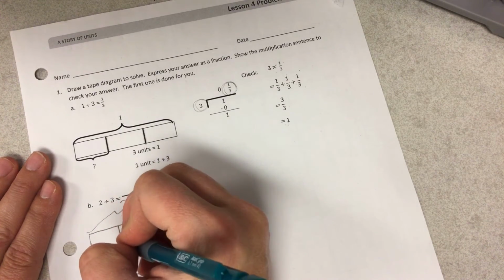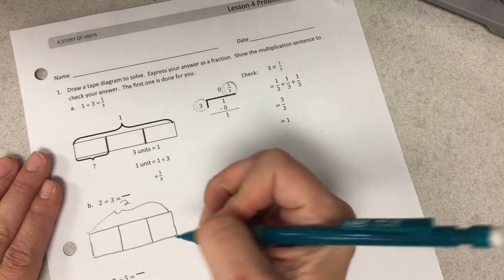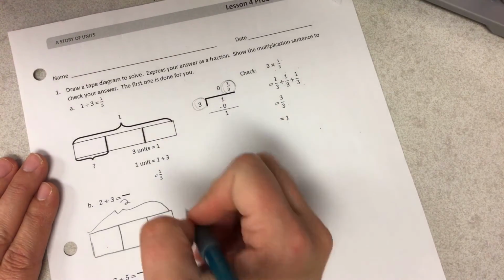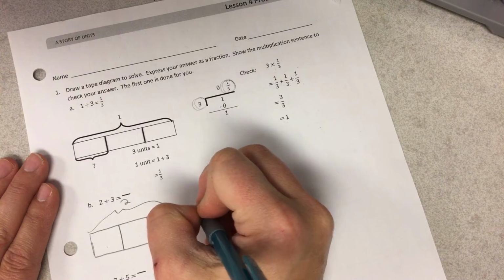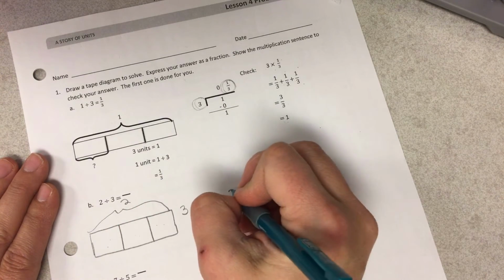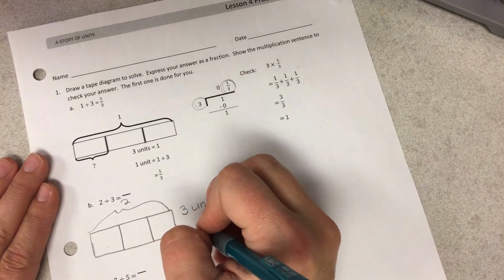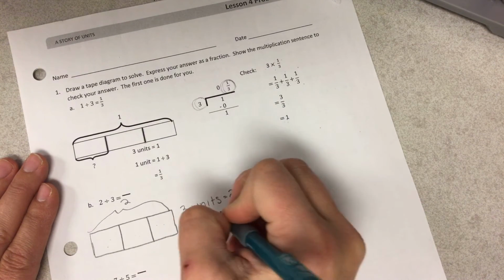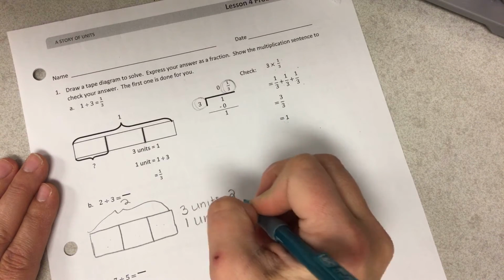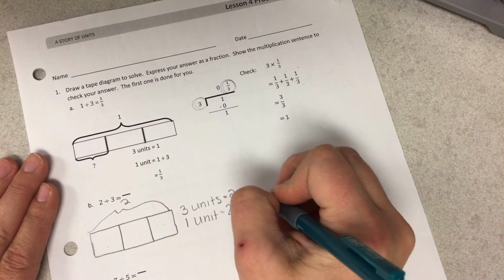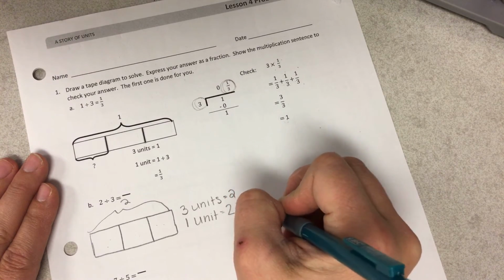So we take 2 and we're dividing it into 3, okay? So if I have 3 units equals 2, 1 unit equals 2 divided by 3. That means this is going to equal 2/3.